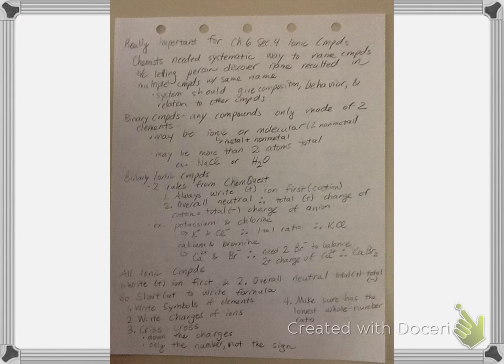So for binary compounds, which are any compounds that have just two elements, that doesn't mean they only have two atoms, it means they have two elements. So for example, water, even though it contains three atoms, is a binary compound. Sodium chloride is also an example.